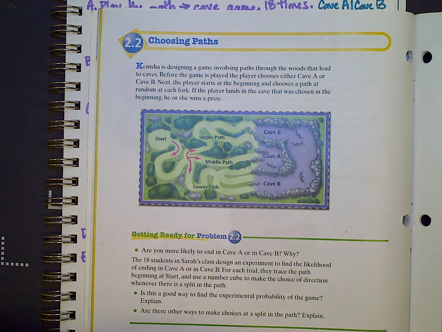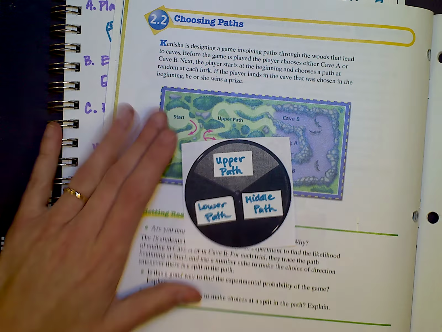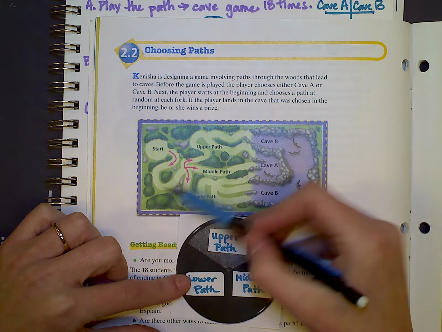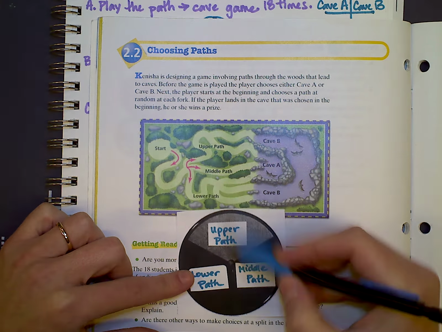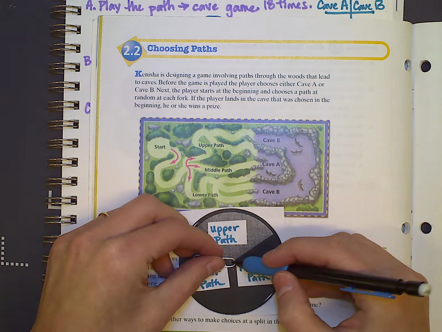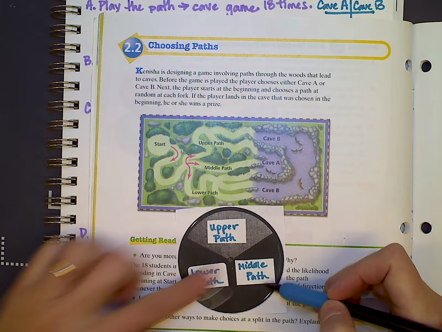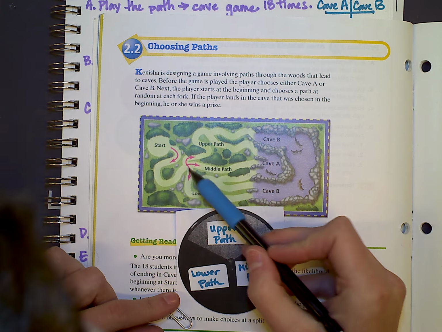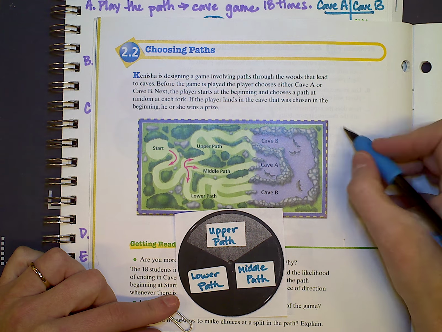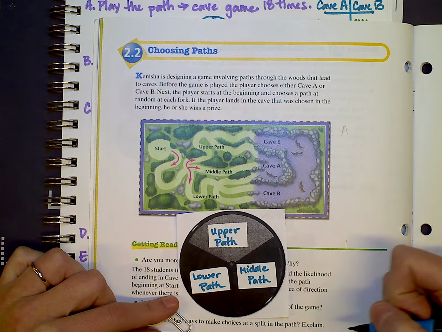Well, what I've chosen to use is this spinner. This spinner I have labeled upper path, lower path, and middle path. And what I'll do when I get to this point in the path is I'll simply use my spinner and I will spin. And for example, in that example, I ended up in the middle path. So in that example, I would go from here down the middle, and then I would write down, because I'm keeping track of these 18 attempts, I would write down cave A.